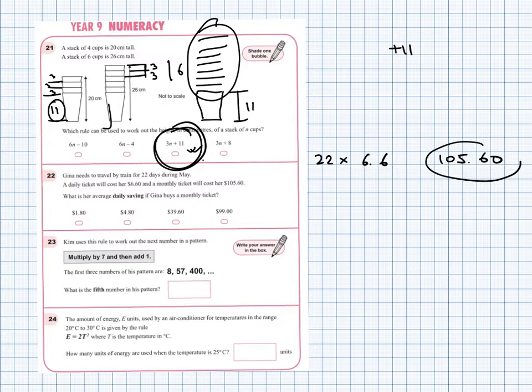We already know from this sentence that she's going to save some money if she goes with that ticket. So 22 times 6.6, you can use your calculators, gives $145.20. And if she does buy monthly, it's going to cost so much.